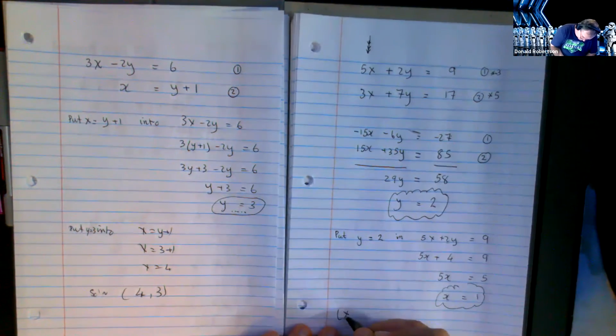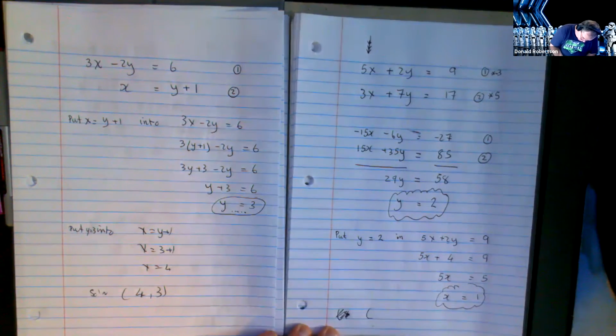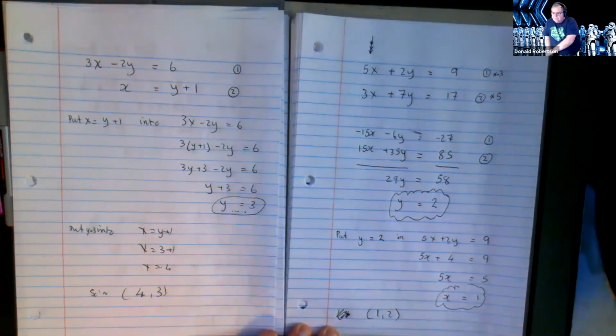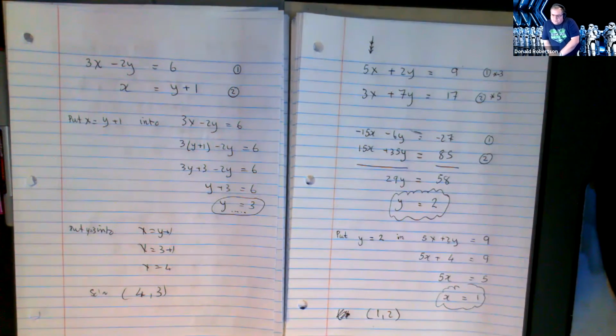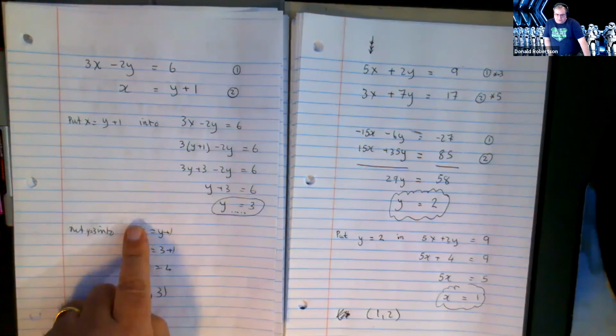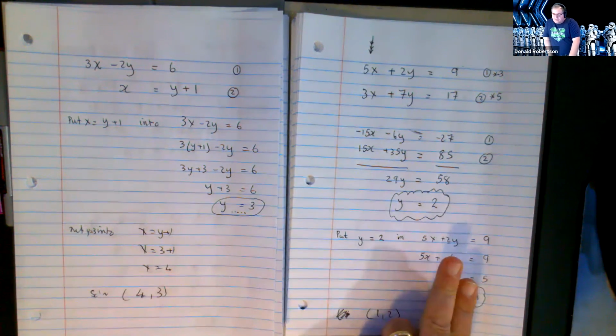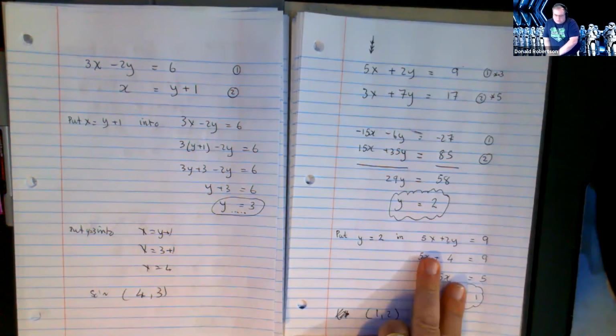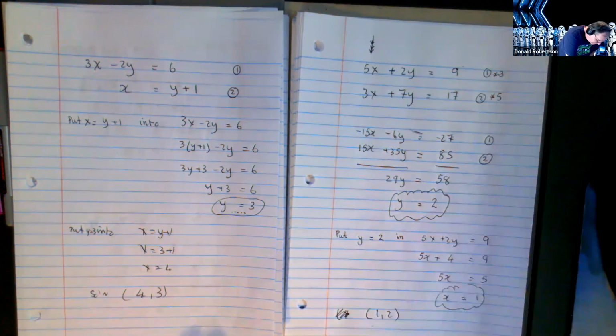And the solution is x, y, 1, 2. So system of equations can be solved by this method here, called the substitution method, or this method here, called the addition method.